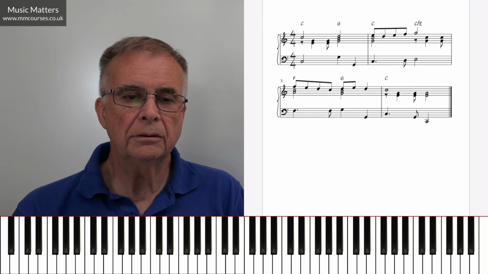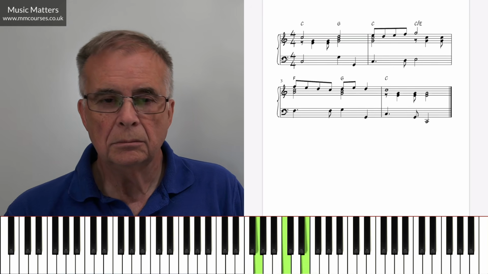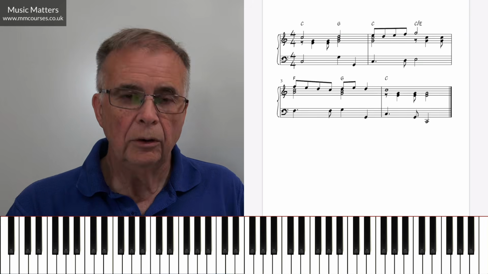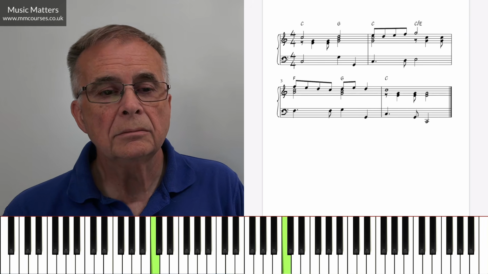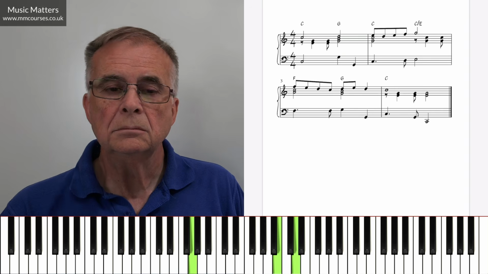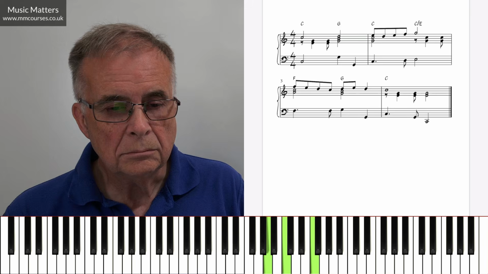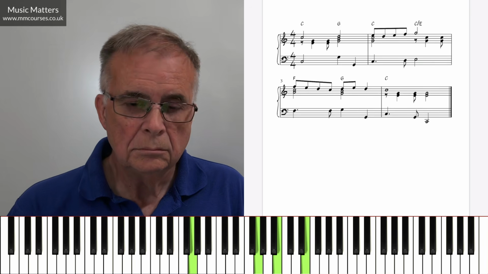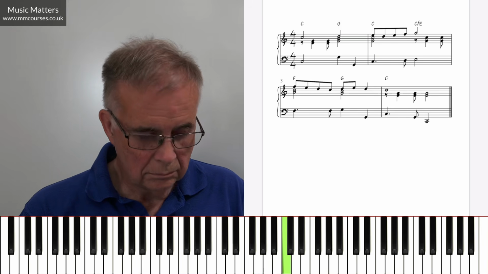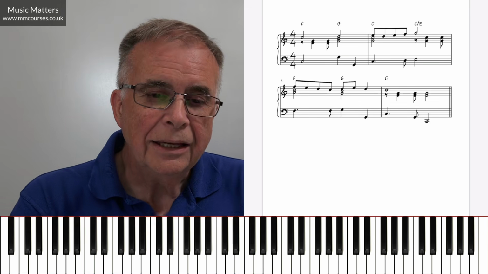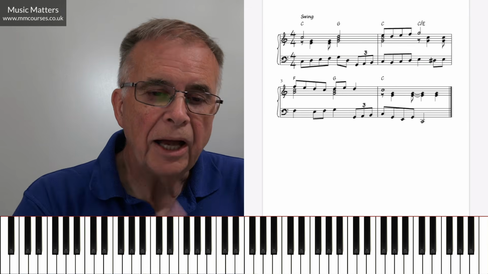It could go a lot faster. Or it could be quite reflective. You get the idea. Okay, so there's something you can think about with the rhythm.